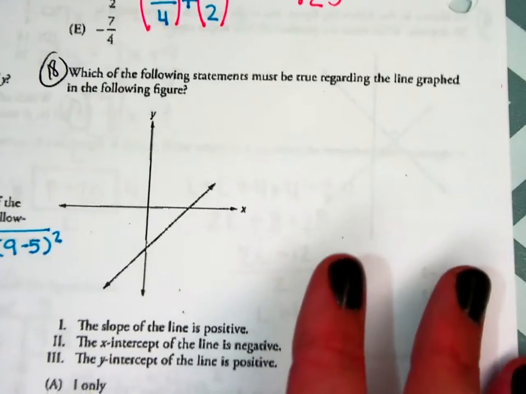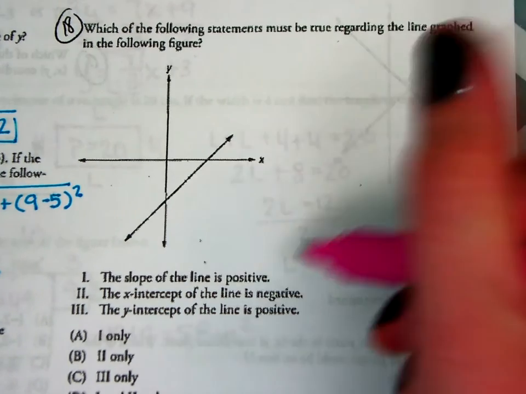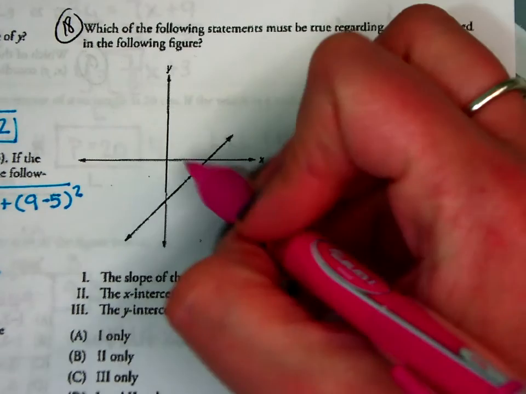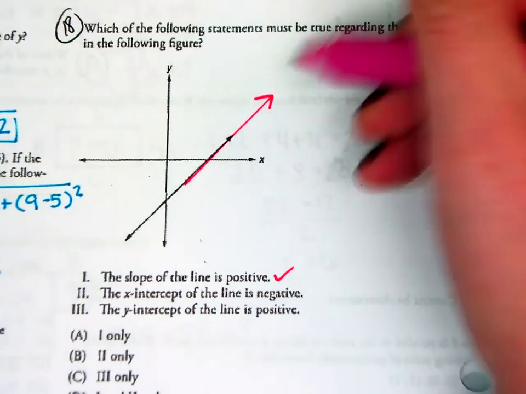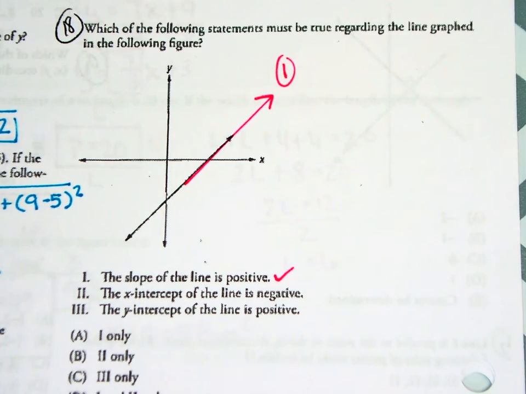Number 18, which of the following statements must be true regarding the line graphed in the figure? The slope of the line is positive. That is true. This line is going up and is ending in quadrant number 1, which makes it positive, so that is true. The x-intercept is negative.